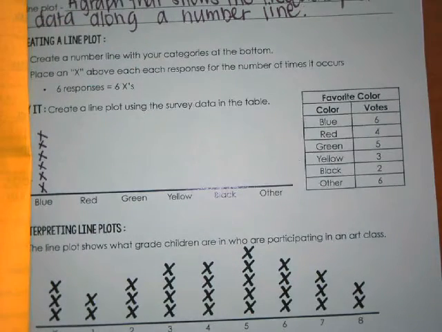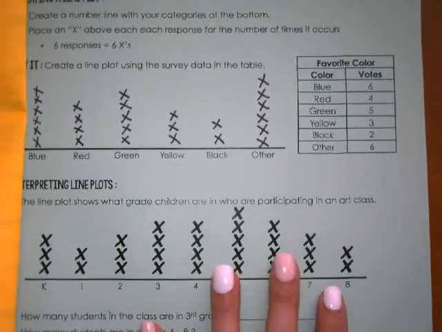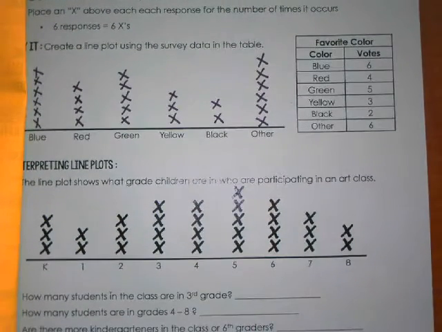Okay, now you guys can finish the rest of the line plot for me with all of the numbers, all of the X's that are necessary. Go. So your guys's should look like mine. Any questions on that at all?